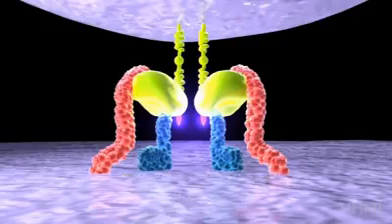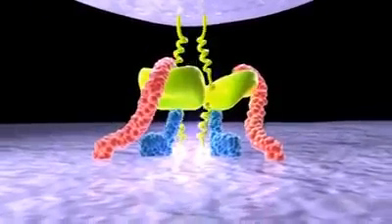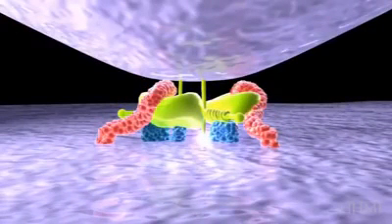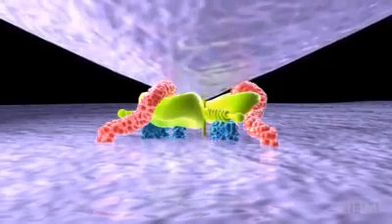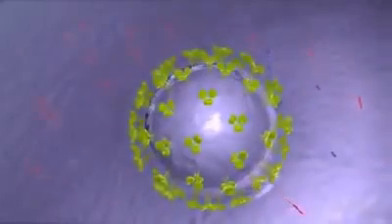What happens now is that the stalk of the envelope protein pierces through from the virus into the host cell and starts to draw the cell membrane and the viral membrane together. And what ultimately happens is fusion of those 2 membranes, and the viral genetic material is injected essentially into the cell, and the envelope protein is left at the cell surface.